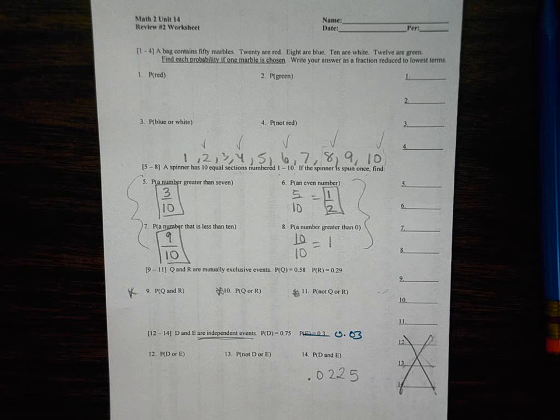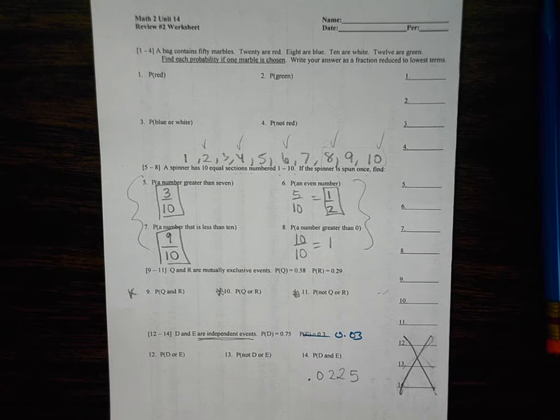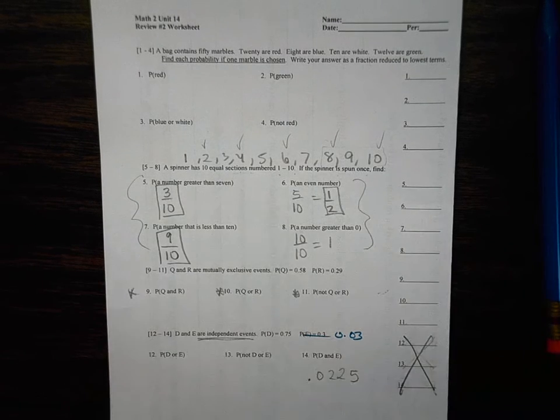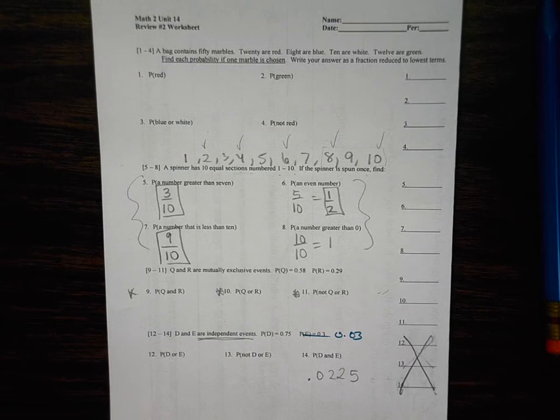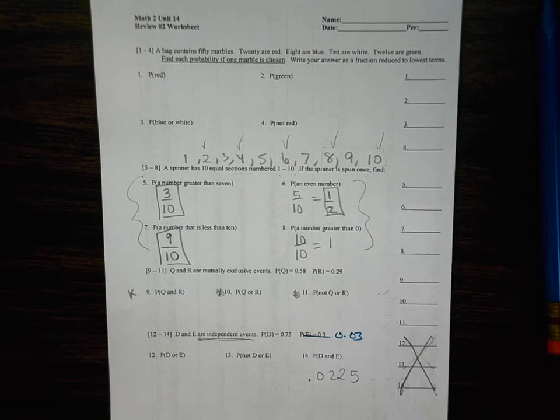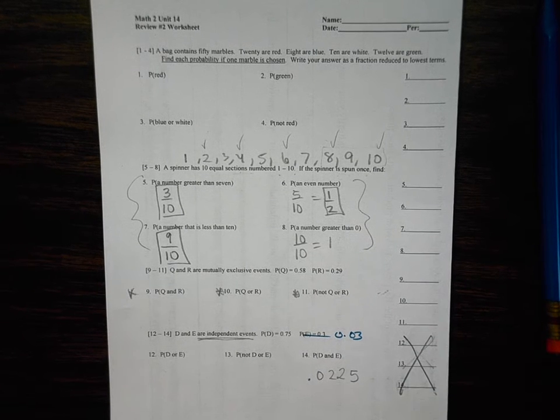Can 0 be an answer for probability? Yes. So they're going to use the word inclusive. What do you think the word inclusive means? To include. So if they ask probabilities between 0 and 1 inclusive, true or false? Is it between 0 and 1 including 0 and 1? That is true.